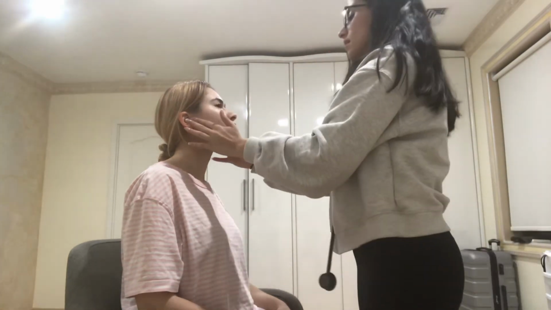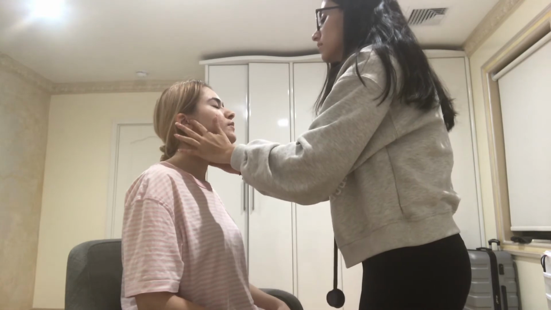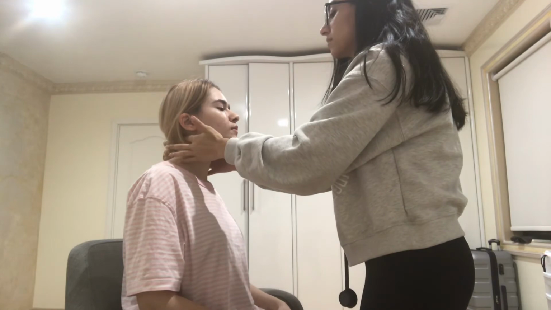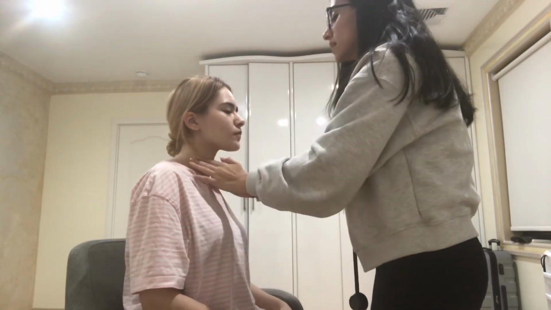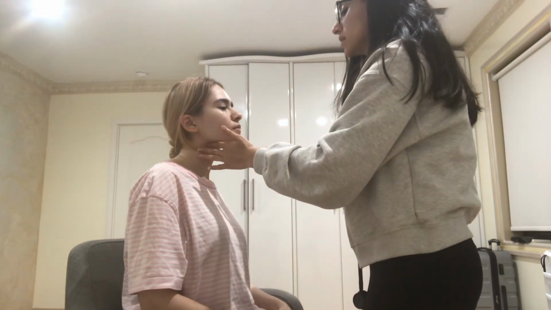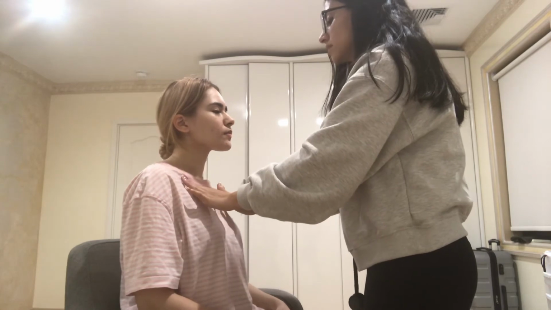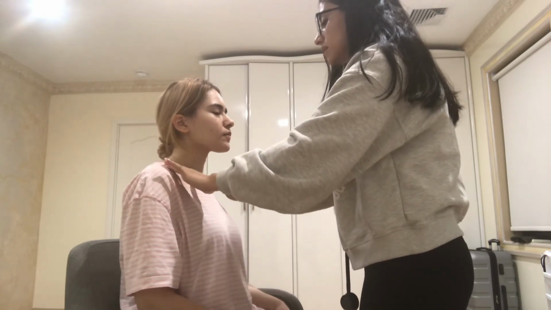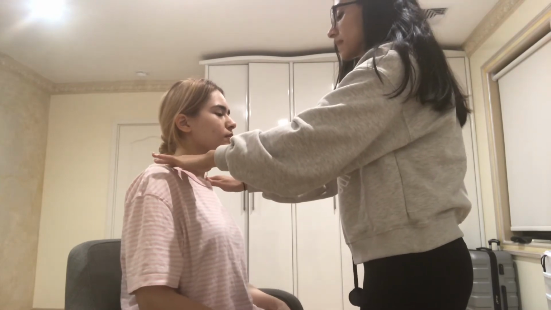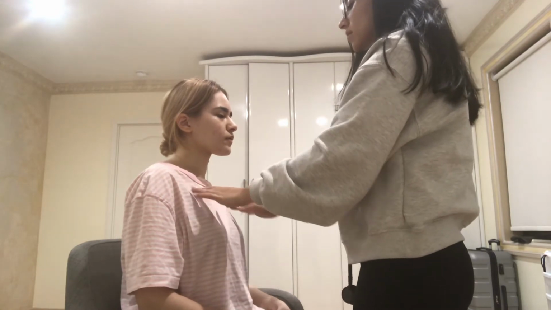Okay, I'm palpating for the lymph nodes, checking the preauricular, postauricular, occipital, tonsillar, submandibular, submental, superficial cervical chain, deep cervical chain, posterior cervical chain, and the supraclavicular nodes. Okay.